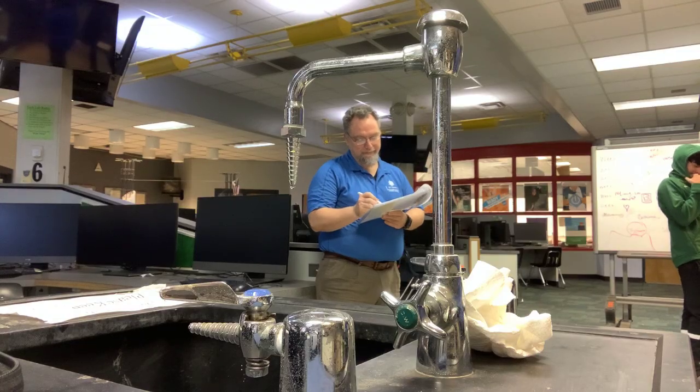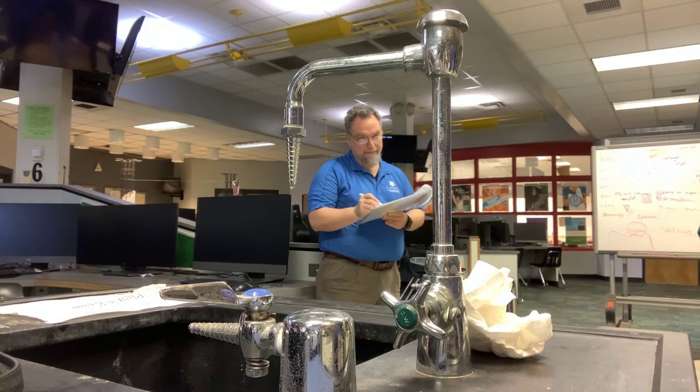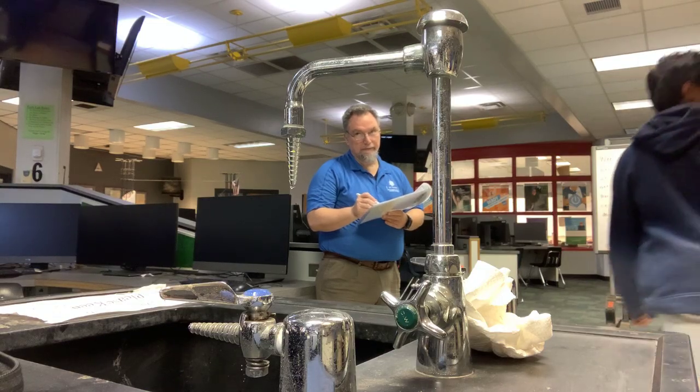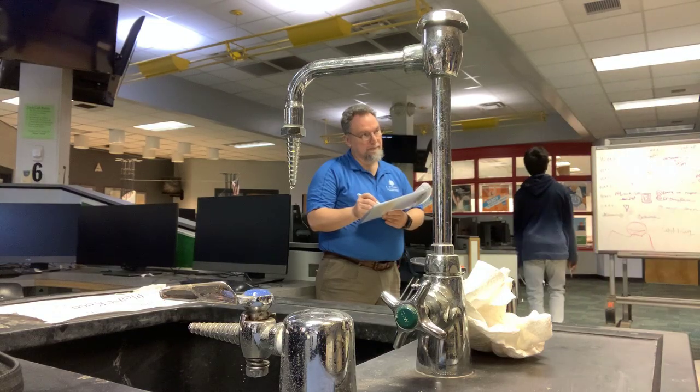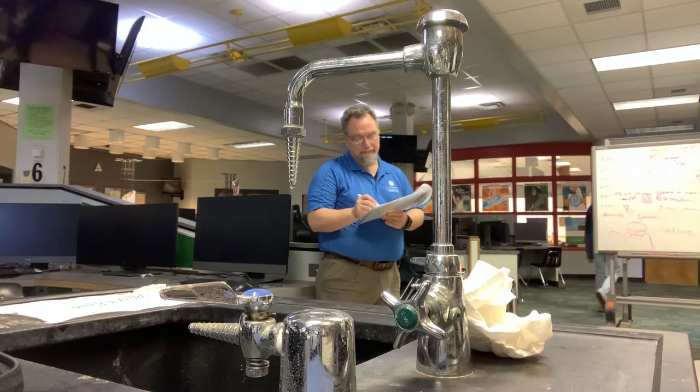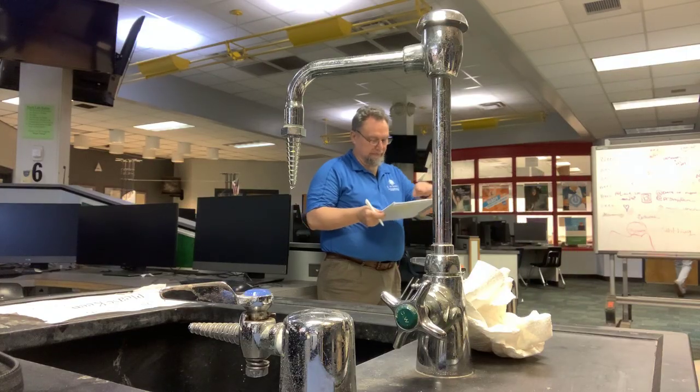Perfect. Before you start, make sure you observe the substances and record any qualitative observations you have. What do they smell like? How do they move? What's the color? Things like that. And make sure you spread out down the table if you need more space. Go for it.